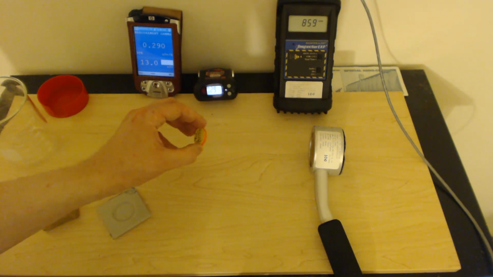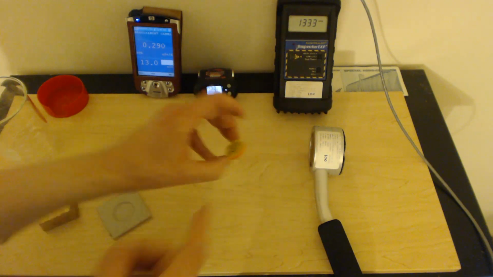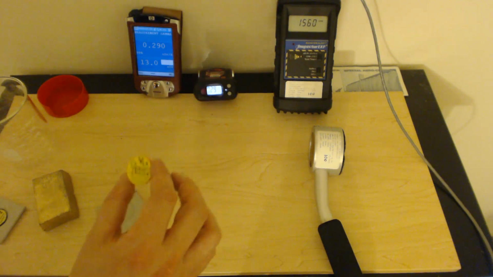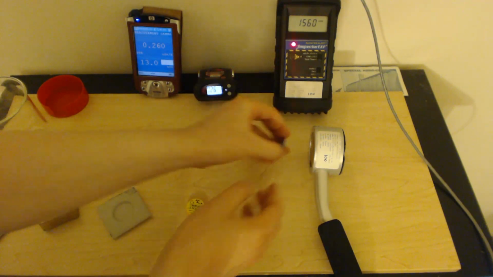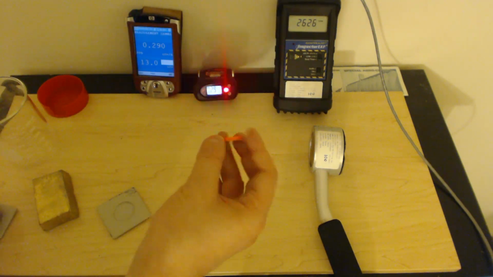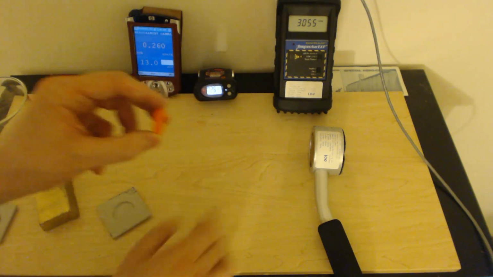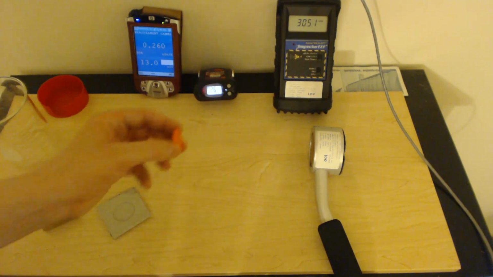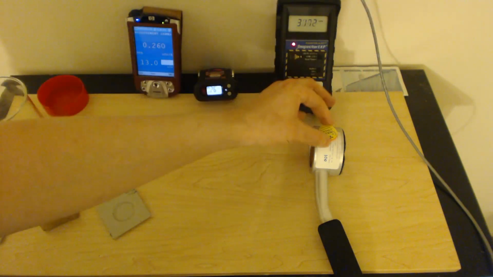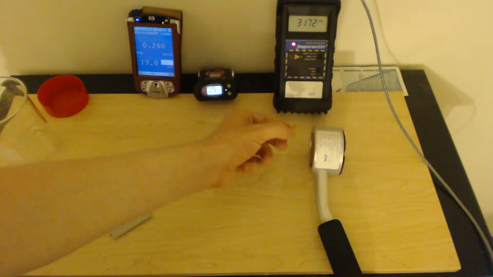But you might be wondering, why is it that this source right here is actually picking up less than this source right here? The answer is this. The gamma rays coming out of this are so strong that they're going through this mostly without actually interacting with it. They can go right through the backside too, or any other part.